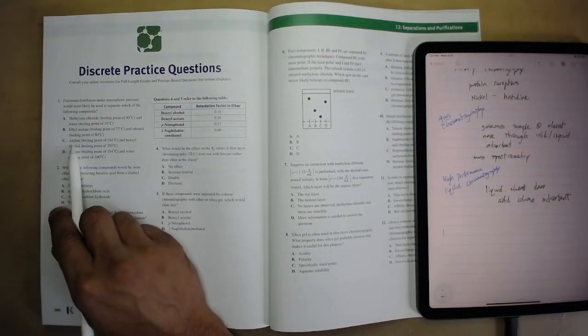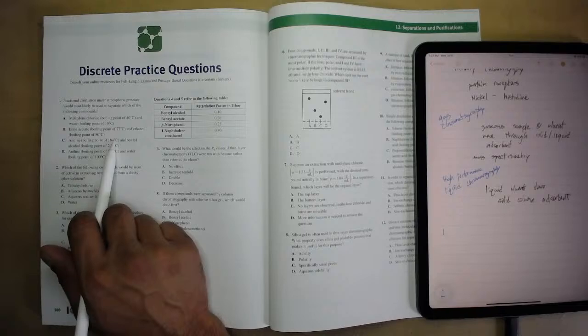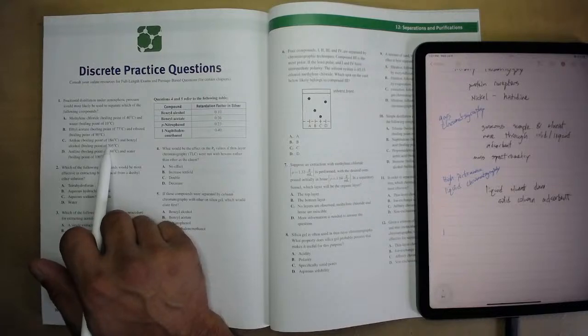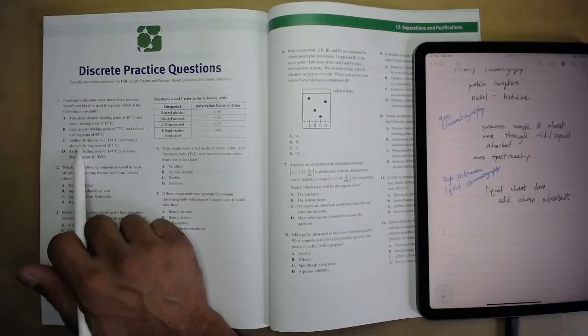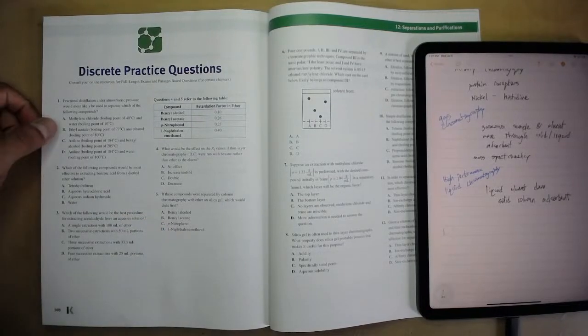Since these have different functional groups, I imagine that it would be easier to separate them with other methods.